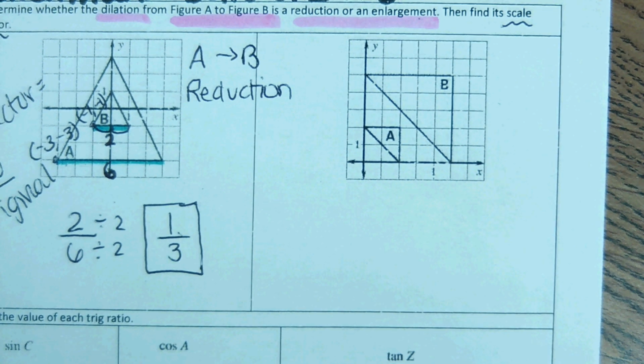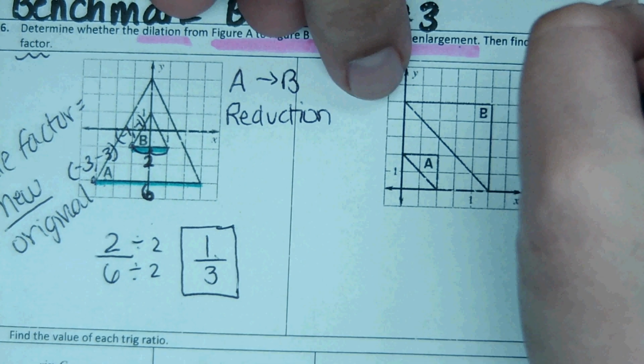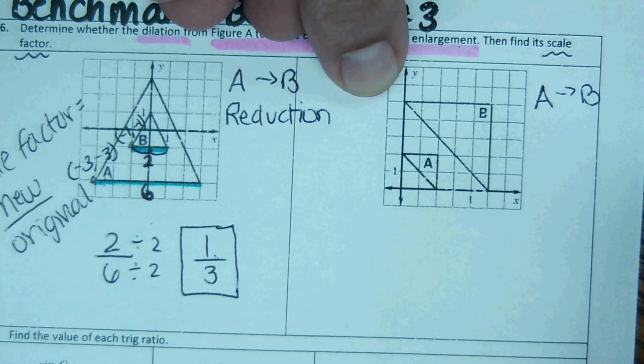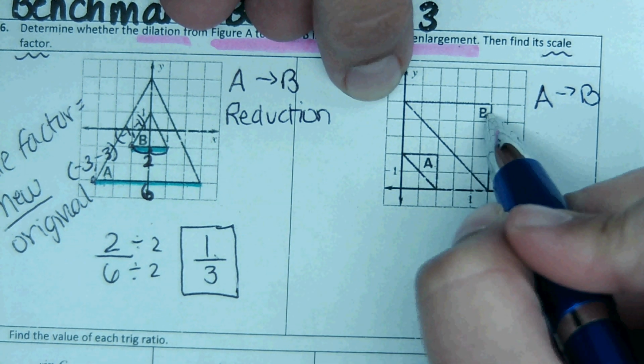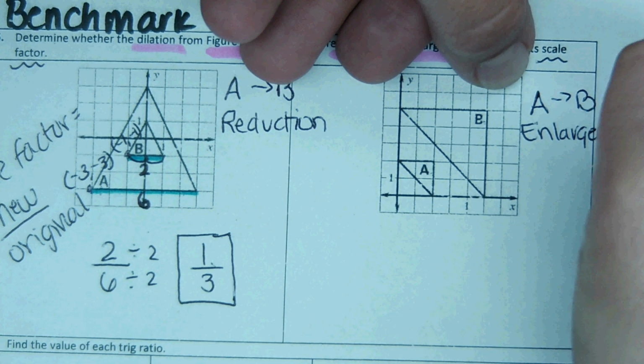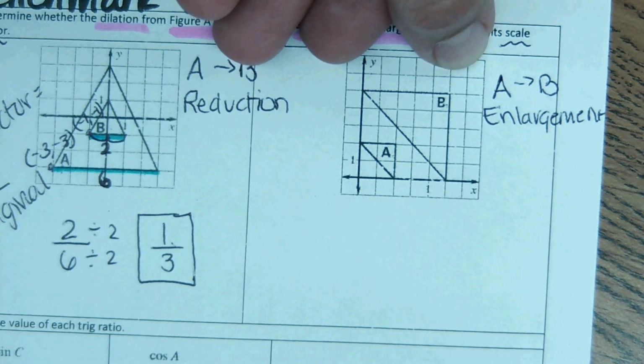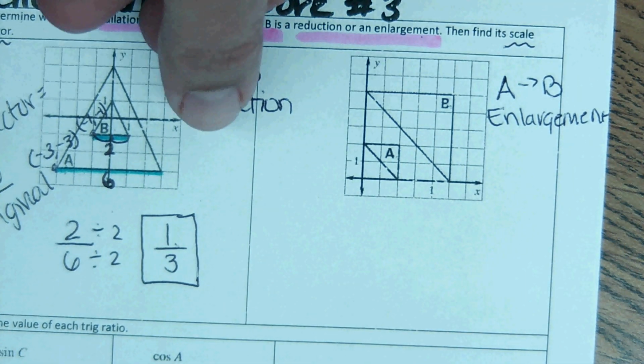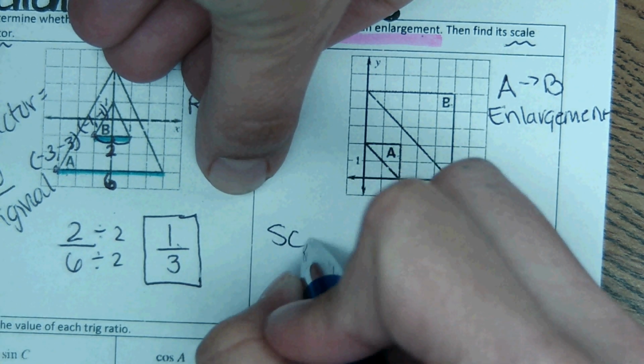Okay, this one right here, same idea. It's from A to B. It wants to know whether it's an enlargement or reduction from A to B. The shape is getting bigger, so it is an enlargement. And then just like we did before, we need to find scale factor.